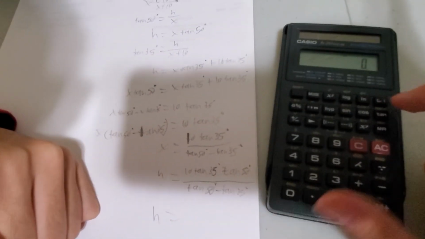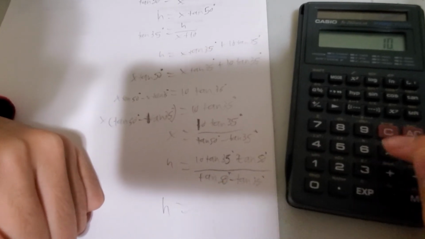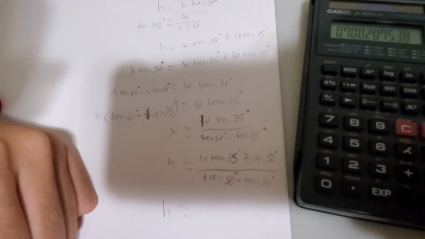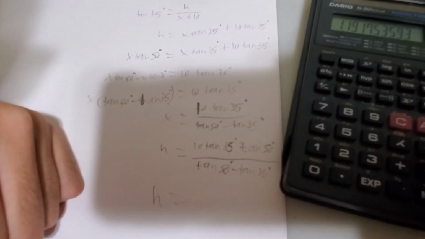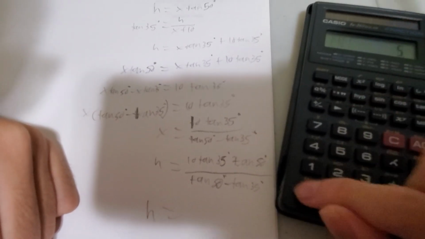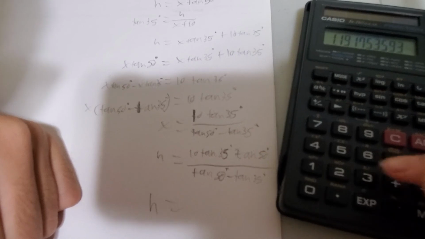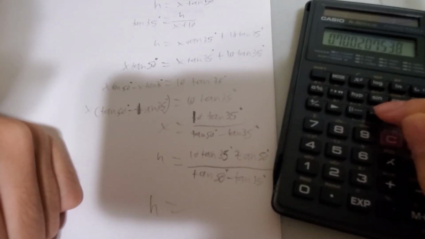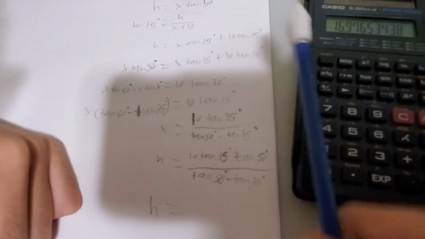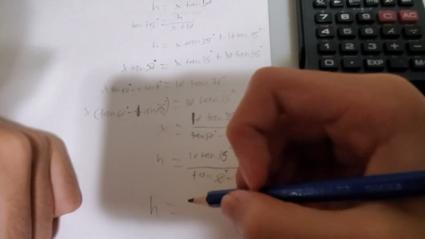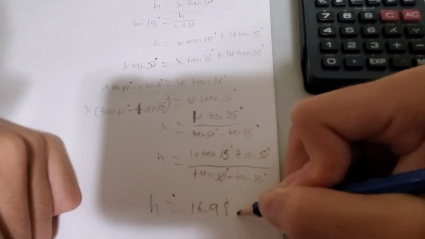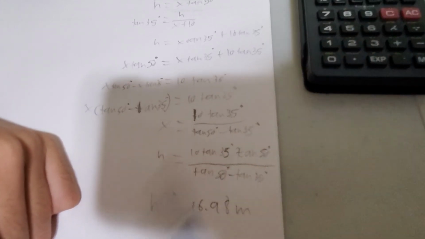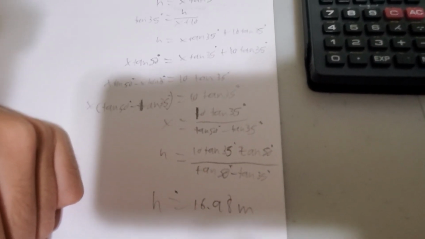H equals, and let's do some calculations with the calculator. 10 times tan 35 times tan 50, divided by, in brackets, tan 50 minus tan 35, close bracket, equals, and then we get h equals 16.98 meters. So approximately 16.98 meters. So that is the height of the pole.